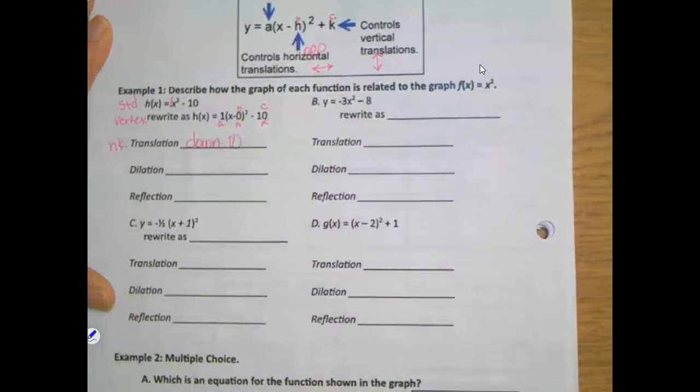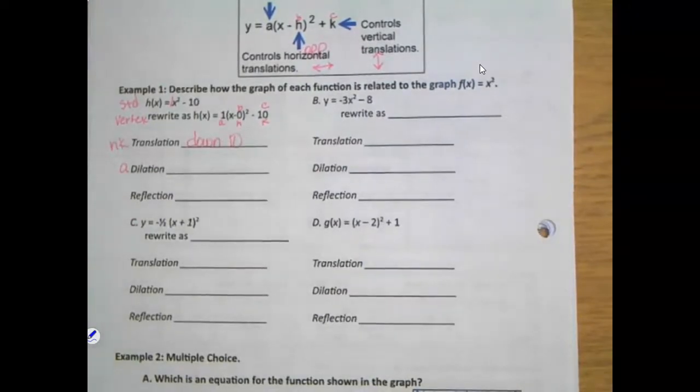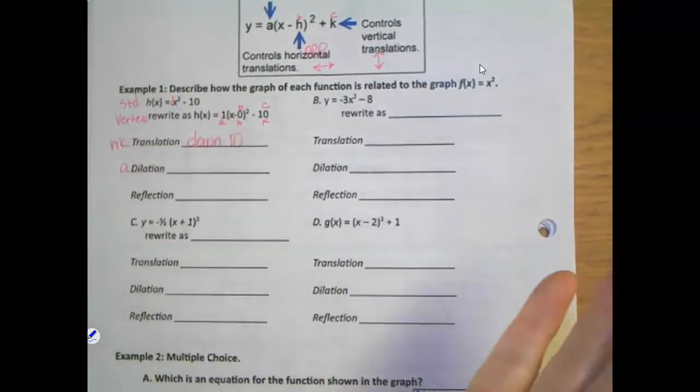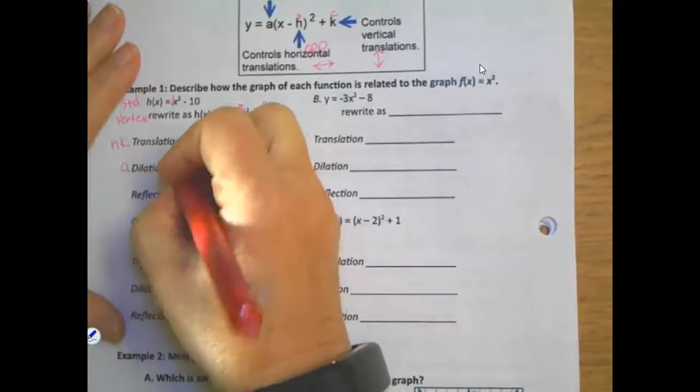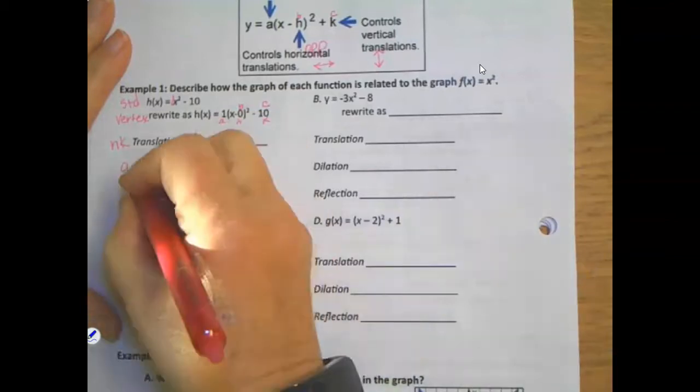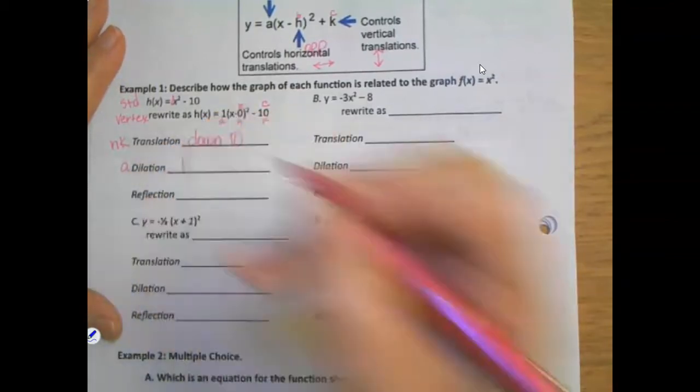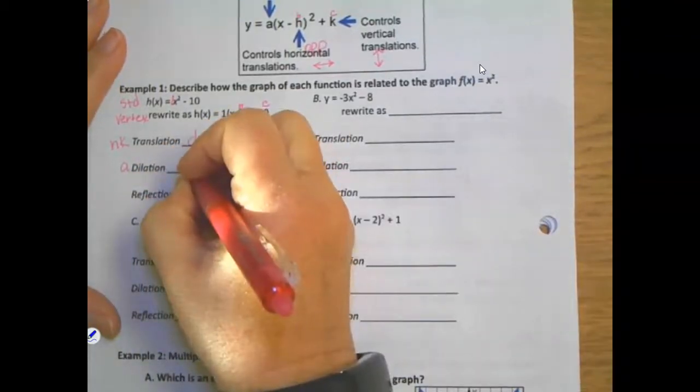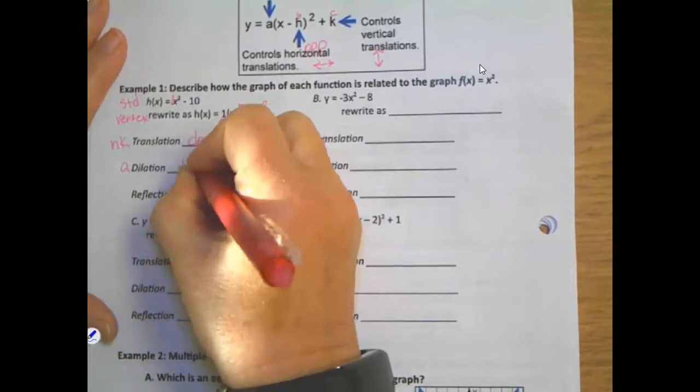My dilation has to do with my A. My dilation means, is it going to be wide, or is it going to be super narrow? Now my A value is 1, so it's actually going to stay the same.